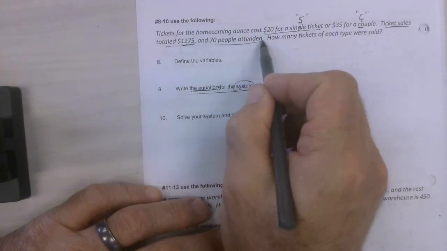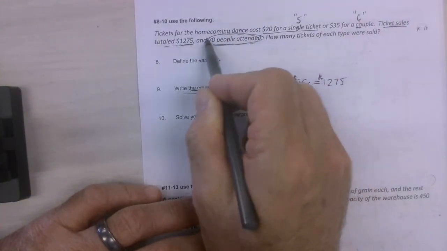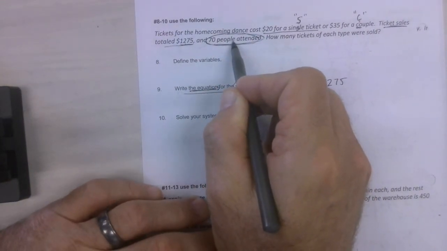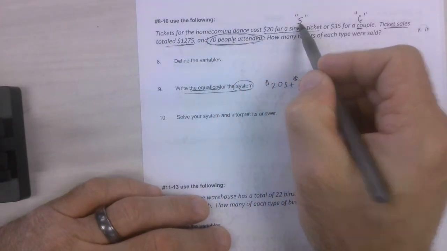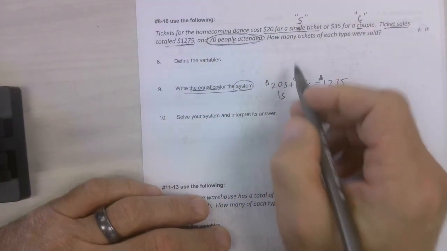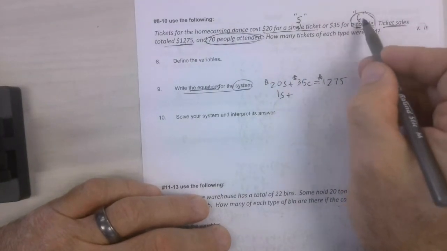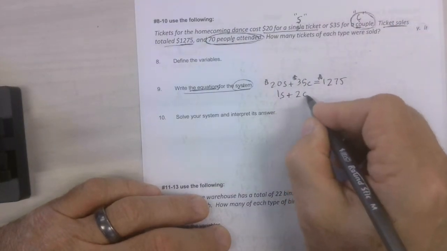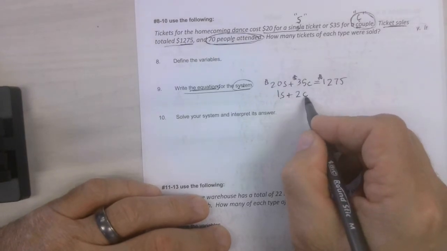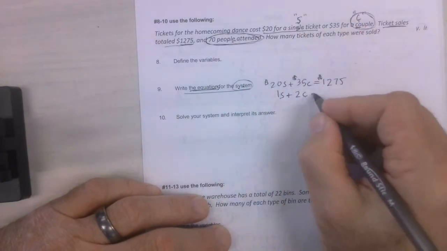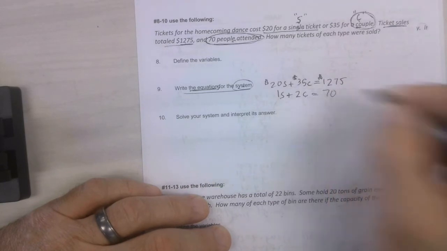And here's where we're going to get our other one. 70 people attended. Now there's a little twist here. If you bought a single ticket, that means one person is represented by that one ticket. If you bought a couple's ticket, it's two people per couple's ticket. Remember, this is total number of people, and that equals 70.